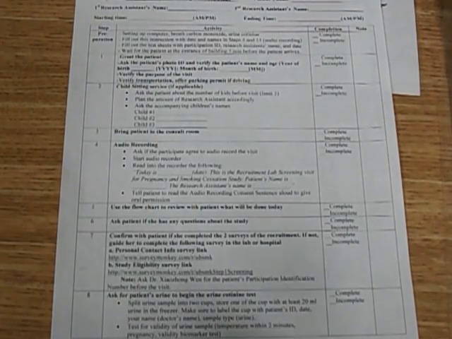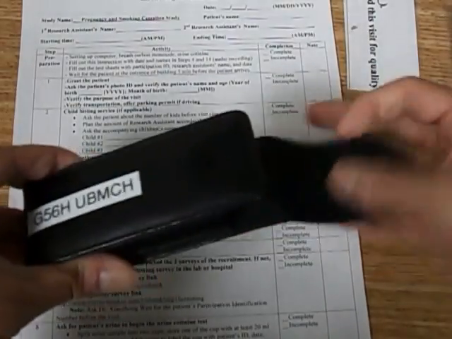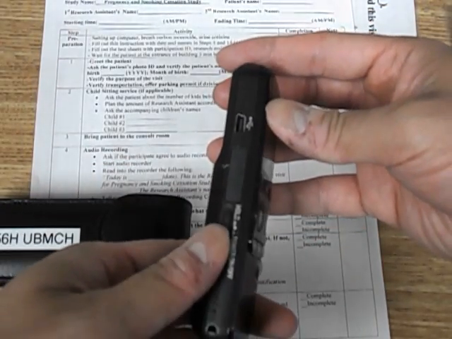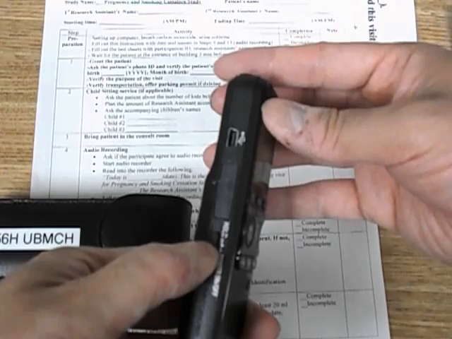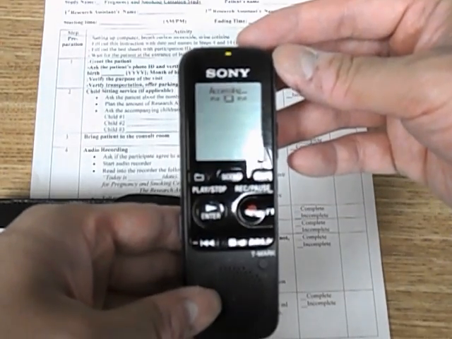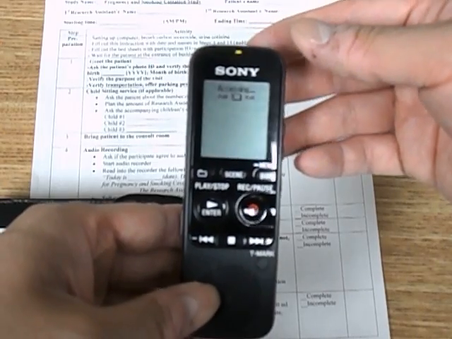Okay? So after they say yes, giving us permission to record, you have to start the auto recorder, which is something like this, in every single room. The power button is on the side, right here, and just flip it and hold it down, and it will turn on and load.